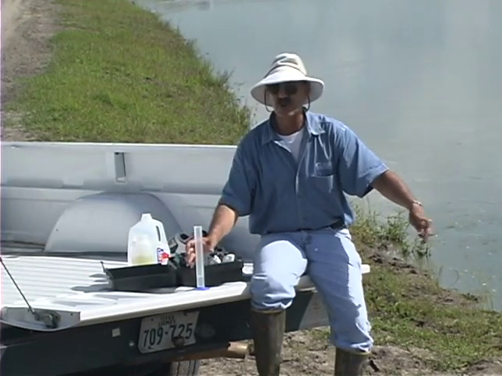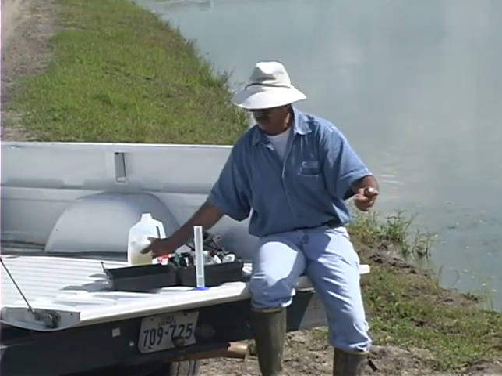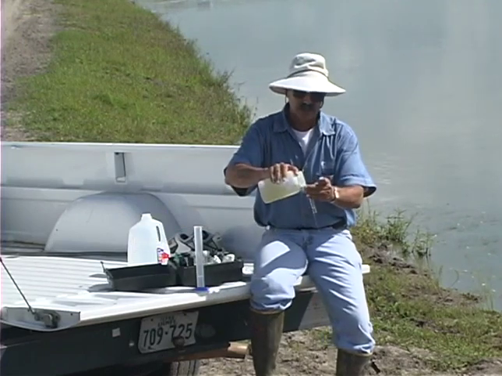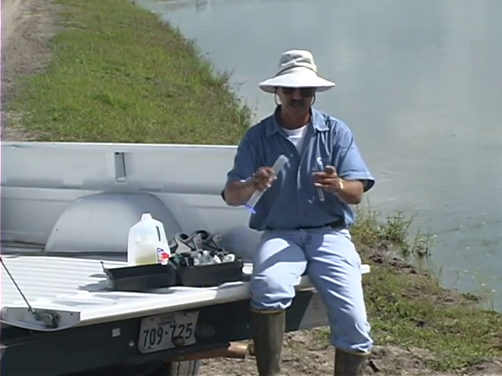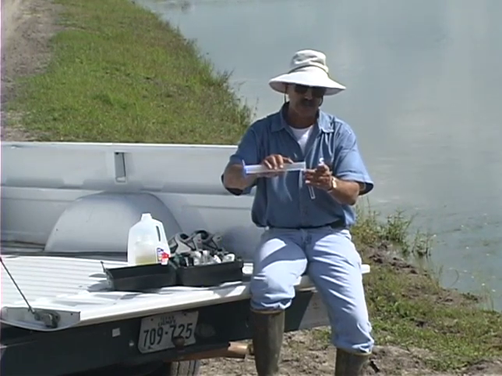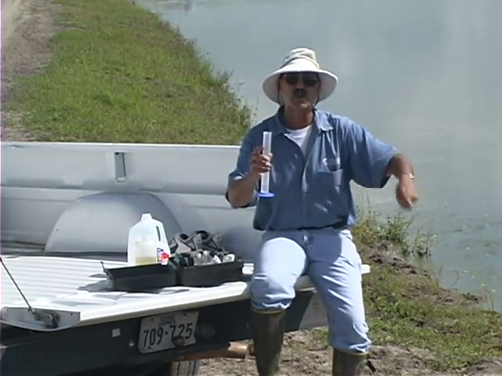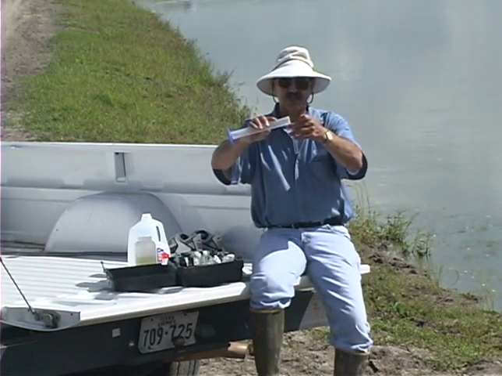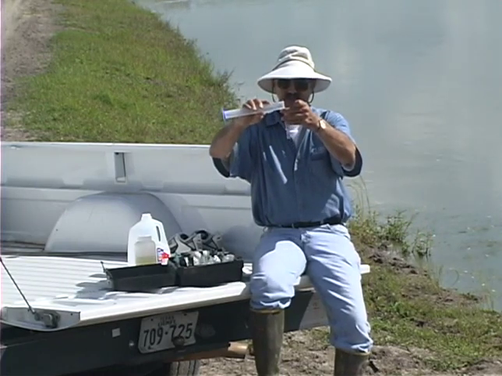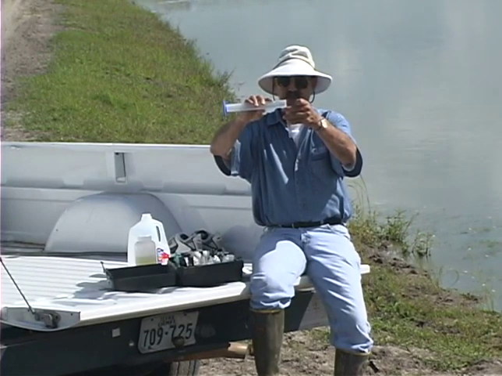As I mentioned before, it's very important that we rinse the testing equipment in the water that's actually going to be tested, so that any water that remains is the water we want in there. So again, we'll start with our 5 mLs of sample water. This is now our diluted sample water.